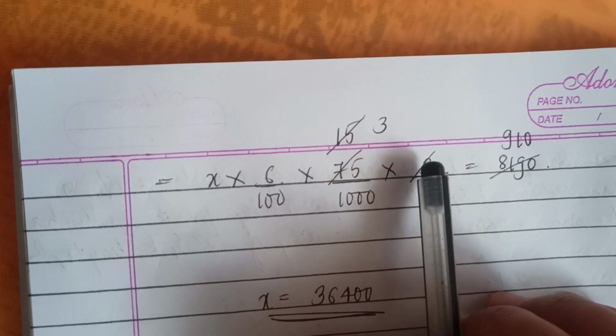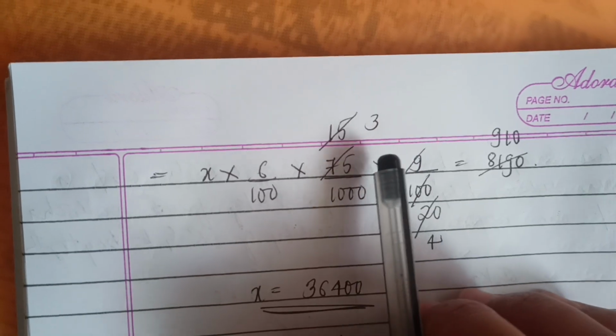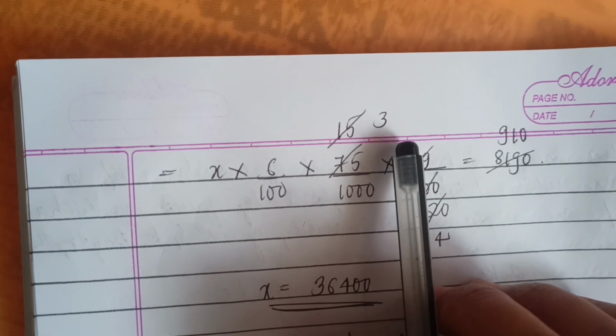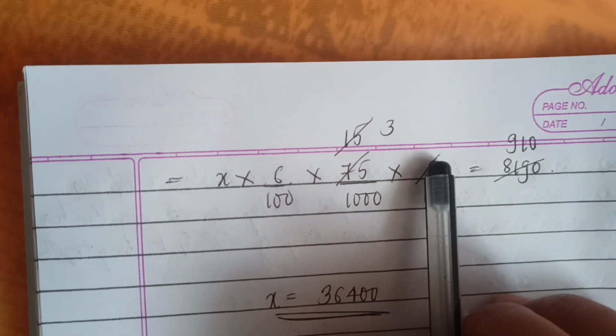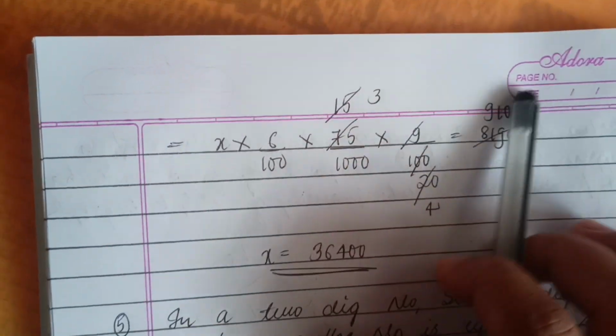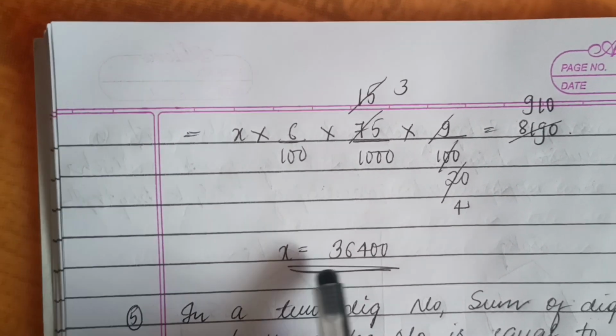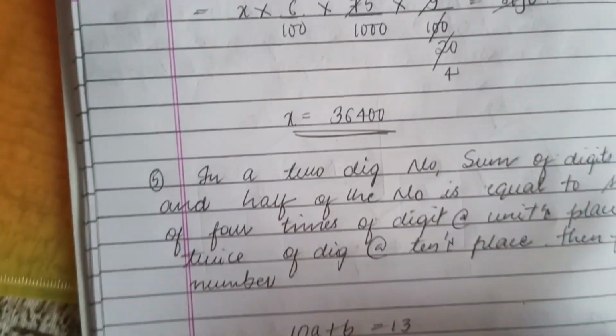And next year it got increased by 1.5 percentage more, so 7.5 plus 1.5 will be 9 percent here, and that will be equal to 8190. If I simplify this, finally we will get the value X is equal to 36400.